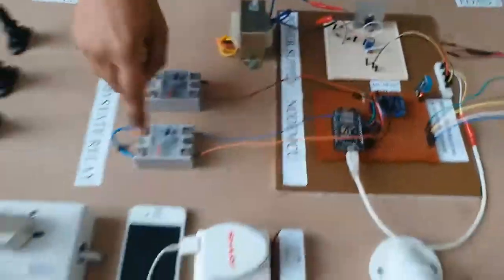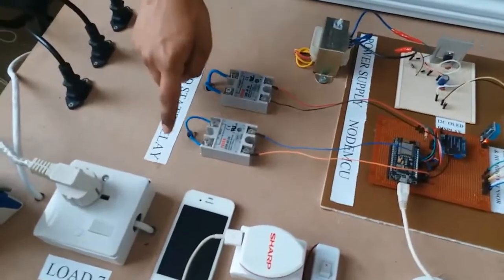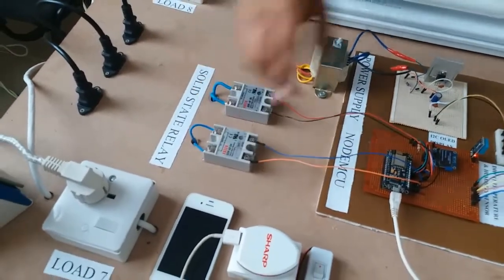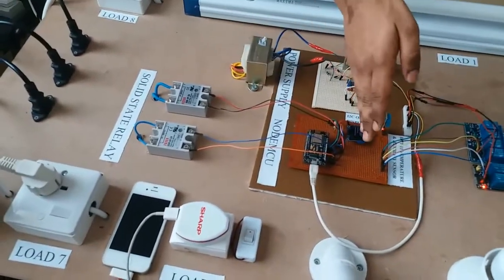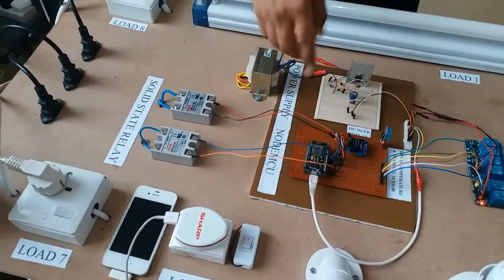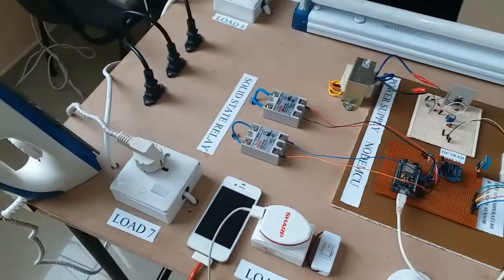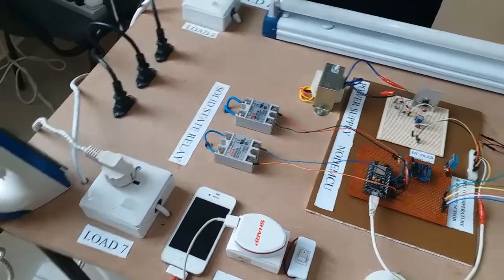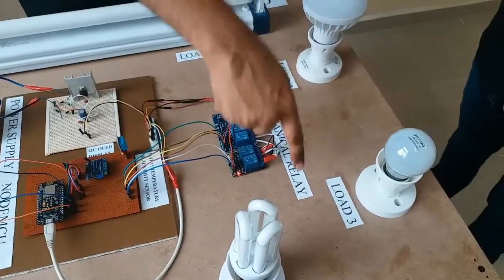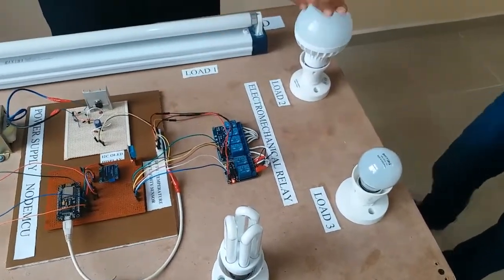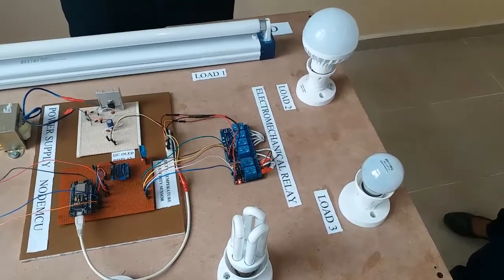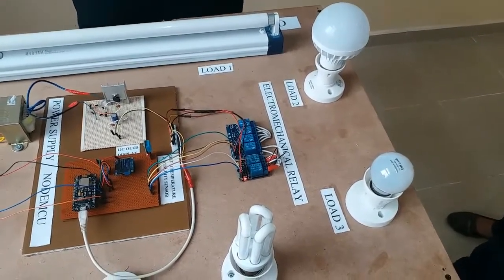And here are our solid state relays, which are connected from our NodeMCU to control higher electrical load appliances, whereas the electromechanical relays are for controlling our lower electrical appliances.